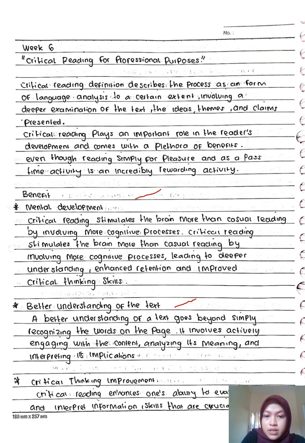Next is better understanding of the text. A better understanding of a text goes beyond simply recognizing the words on the page. It involves actively engaging with the content, analyzing its meaning, and interpreting its implications.